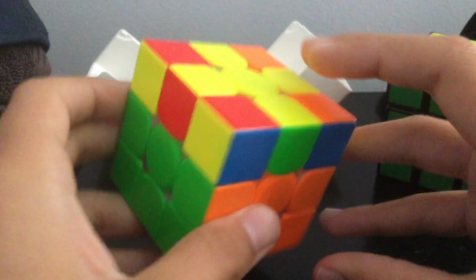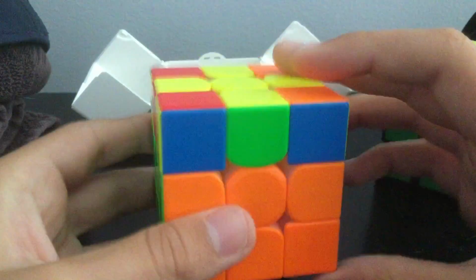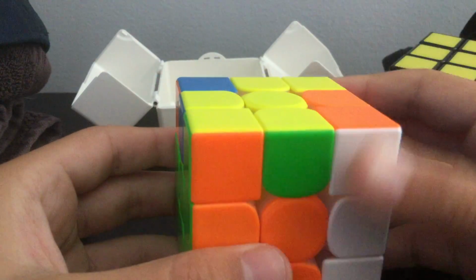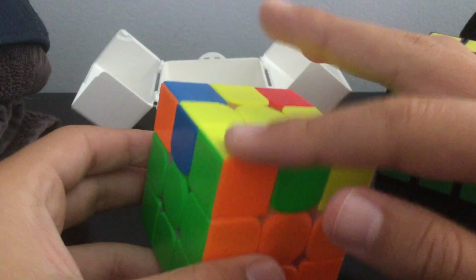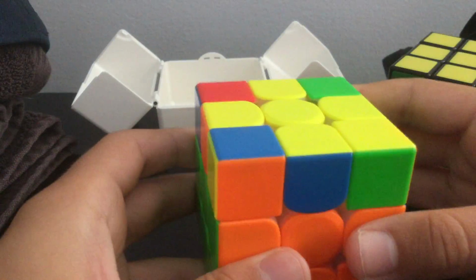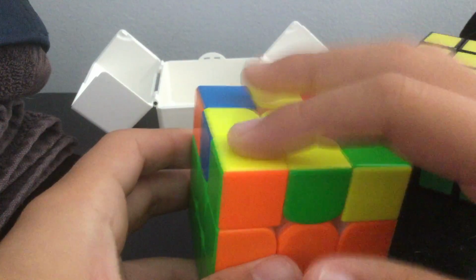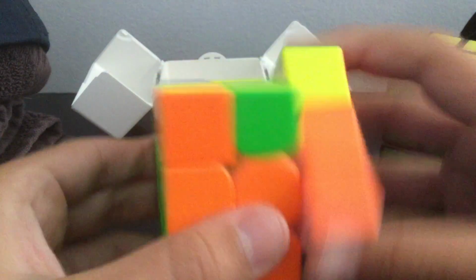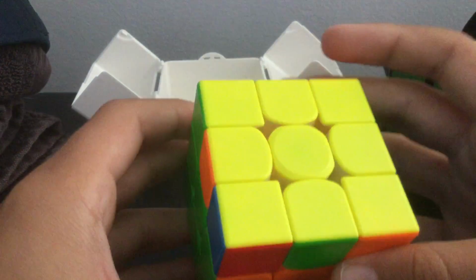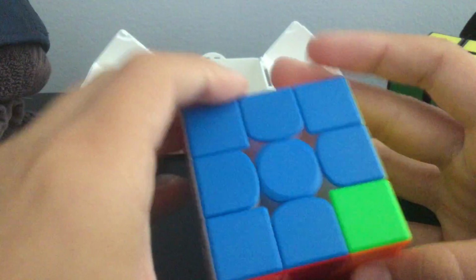Cross, new algorithm. You have the headlights here. R U R prime U R U2 R prime. The dot, the little dot here, which I call the fish. Move it to the bottom left corner. R U R prime U2 R prime. Top layer solved.